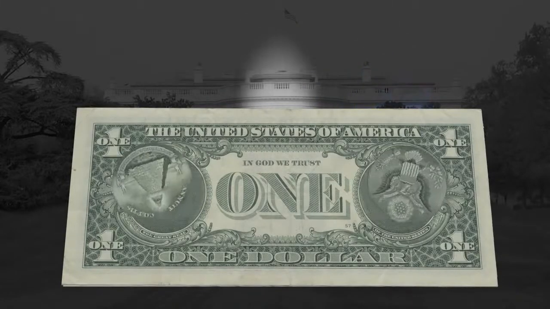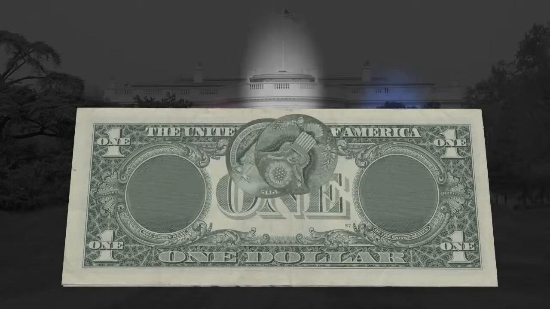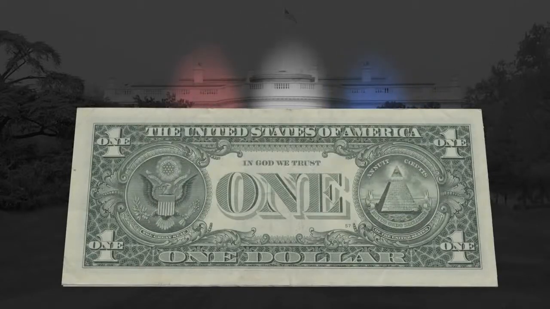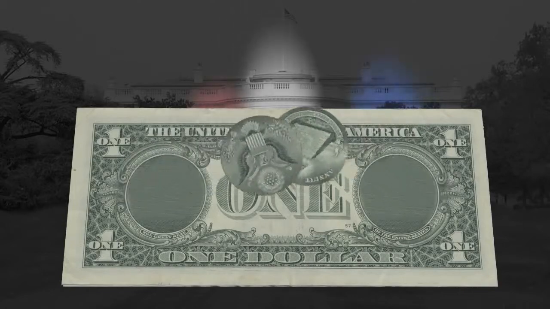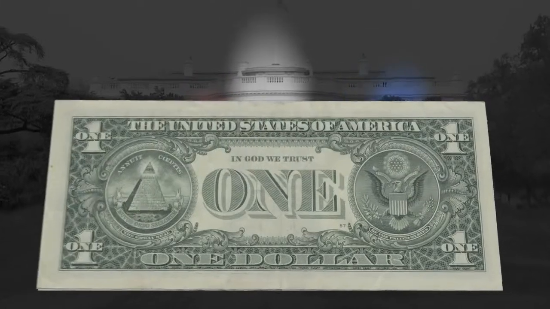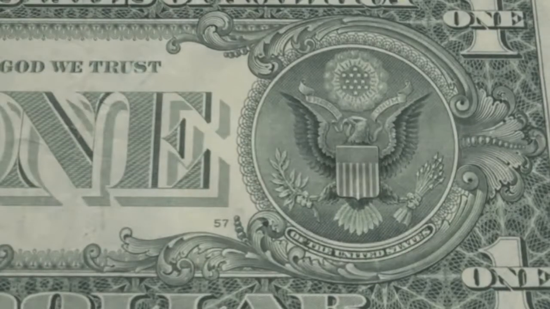In the original design of the bill, the bald eagle was to appear on the left and the pyramid on the right. When the first draft came back from the Treasury, Roosevelt insisted that the order be reversed so that the phrase "of the United States" would be under the eagle side.